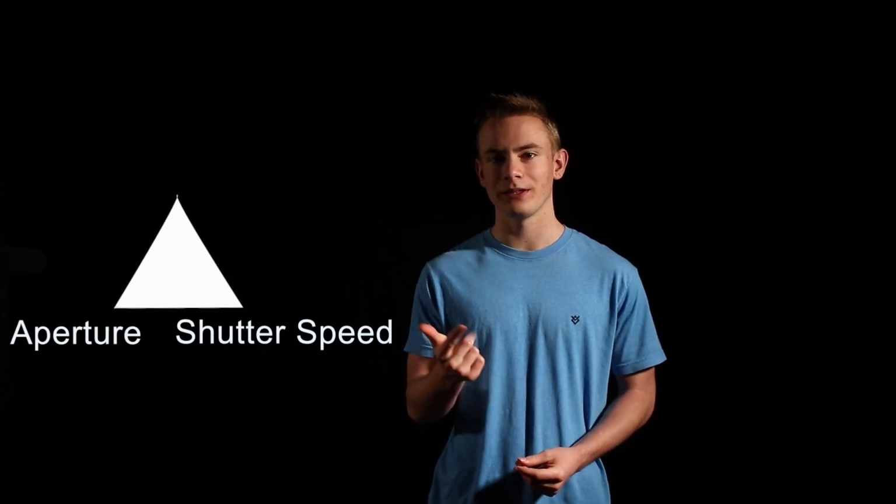Have you ever wondered what your camera is thinking when you take a picture with a traditional camera and not your smartphone? Today I'm going to break it down into the three elements that make up taking a picture, called the exposure triangle, which consists of aperture, shutter speed, and ISO.